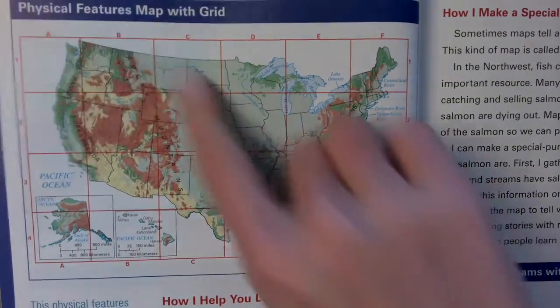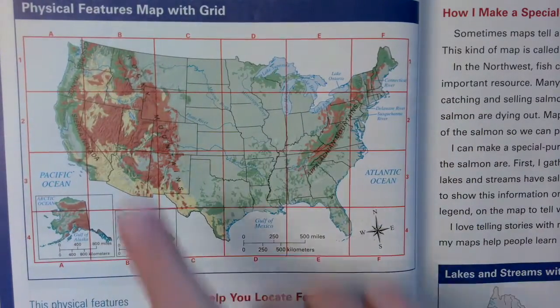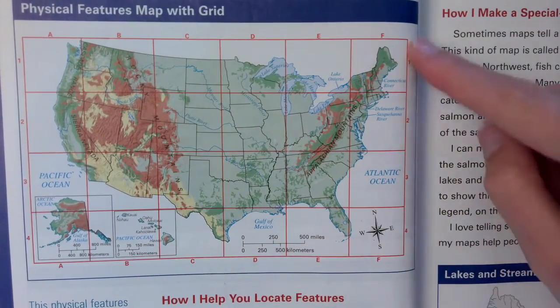Physical features map with grid. Look, there's a grid here that's over this. We've got letters at the top and the bottom and numbers down both of the sides.